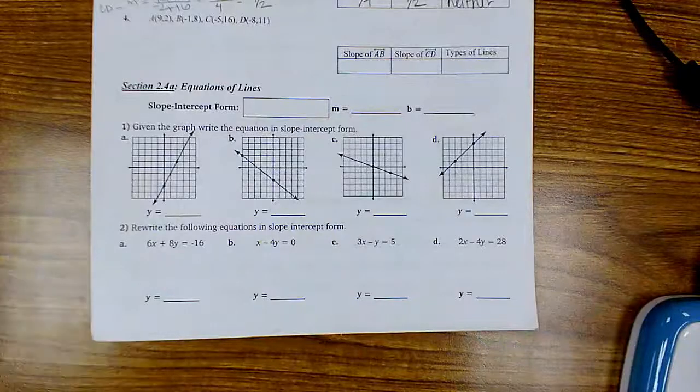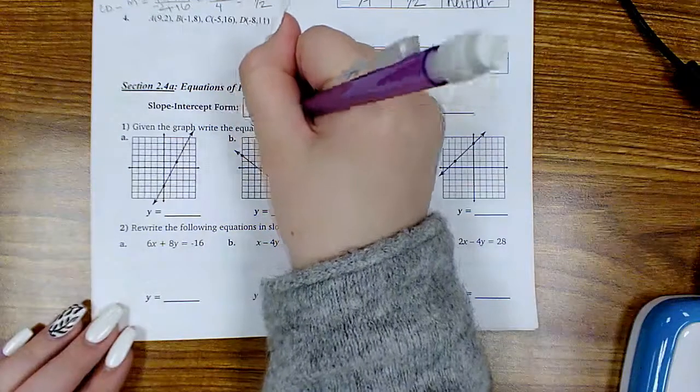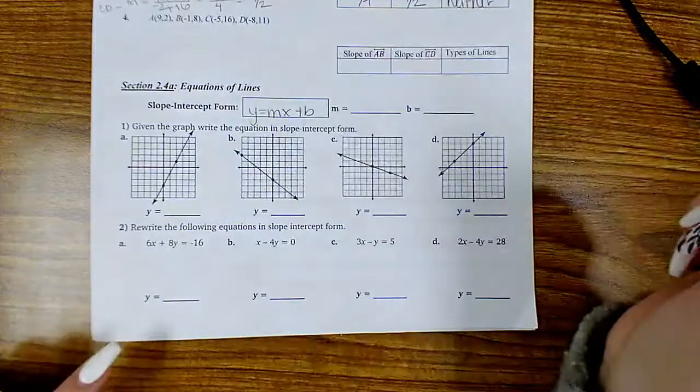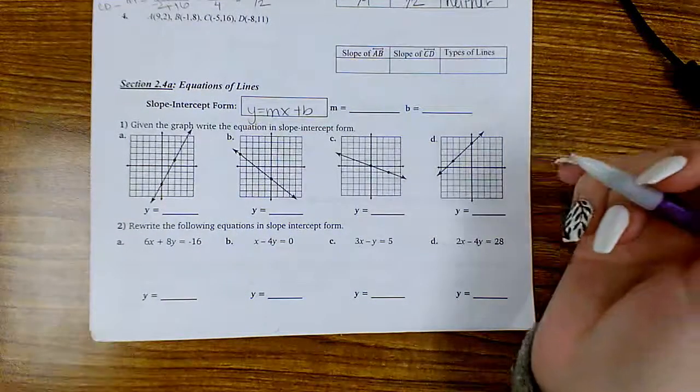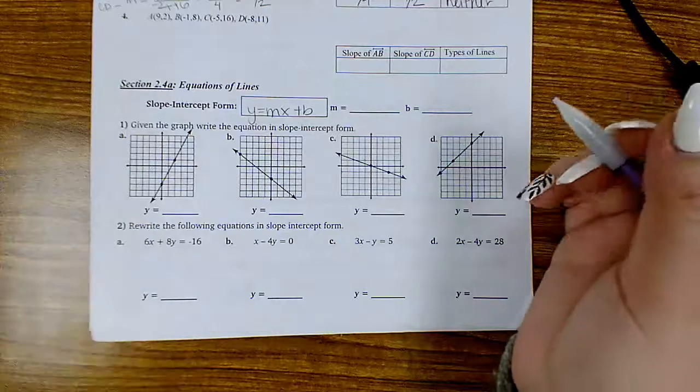Okay, so this is 2.48 equations of lines. Slope-intercept form is when you have your equation and it's y equals mx plus b. So that is slope-intercept form of equations. It's the most basic linear equation. Most of you should recognize this form from algebra.